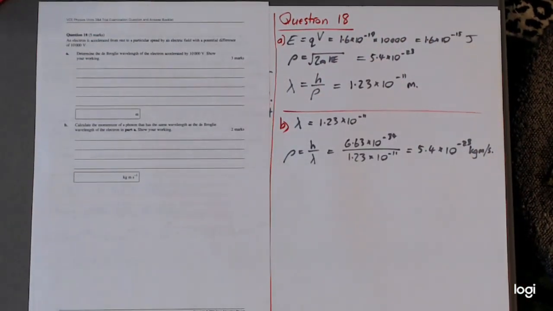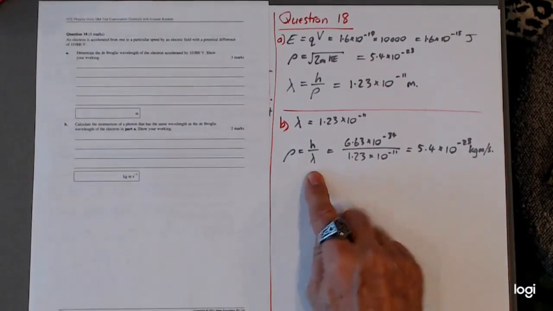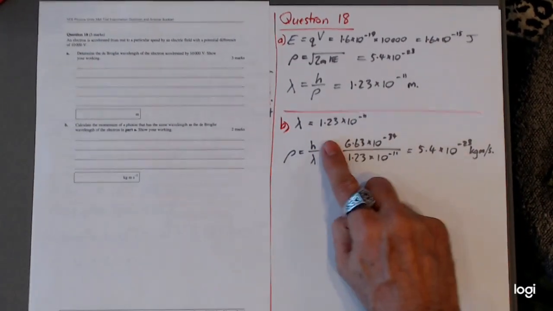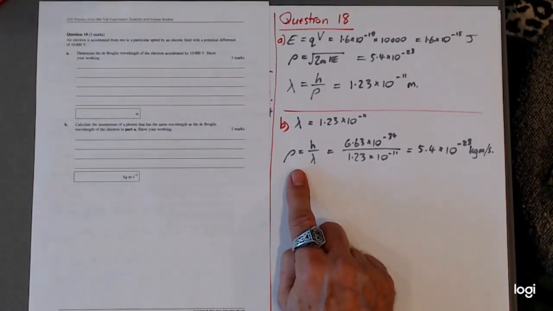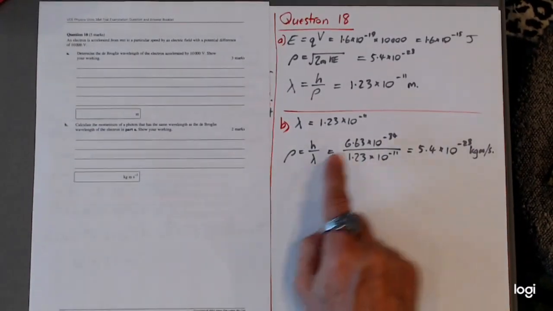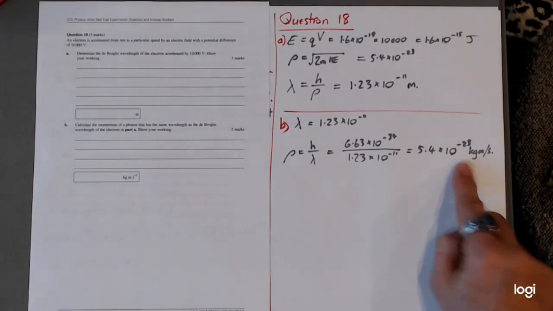Part B, it says calculate the momentum of a photon that has the same wavelength as the de Broglie wavelength of the electron. Okay, well, if it's got the same wavelength, the wavelength is that, 1.23 by 10 to the minus 11. This is the formula for the momentum of photons. Right, it's h divided by the wavelength. Really easy. Get the answer. Okay.